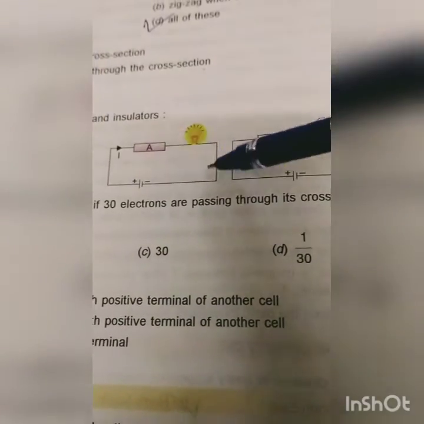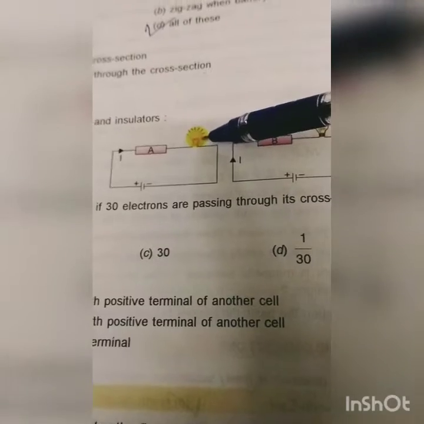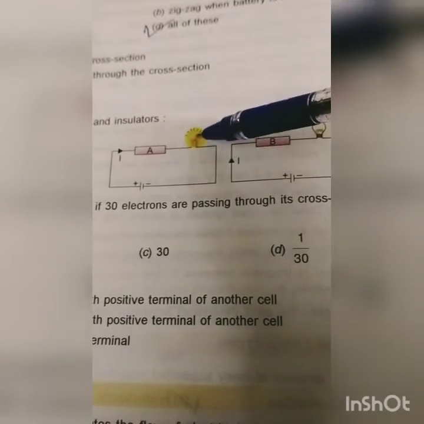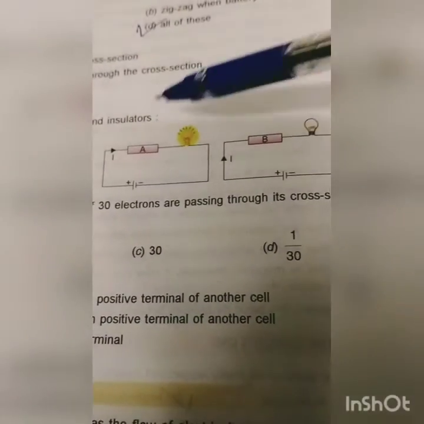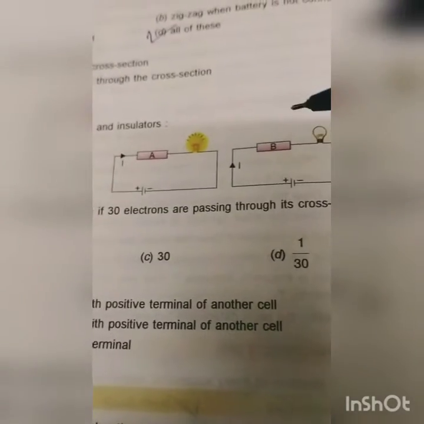So the circuit is complete and the bulb is glowing.